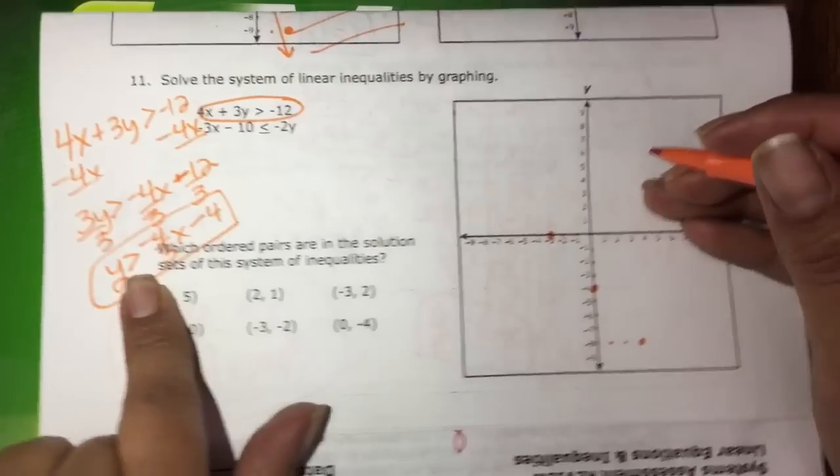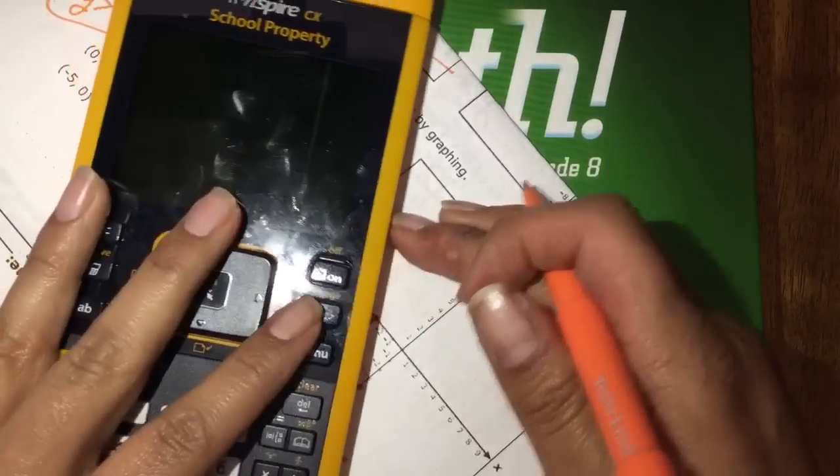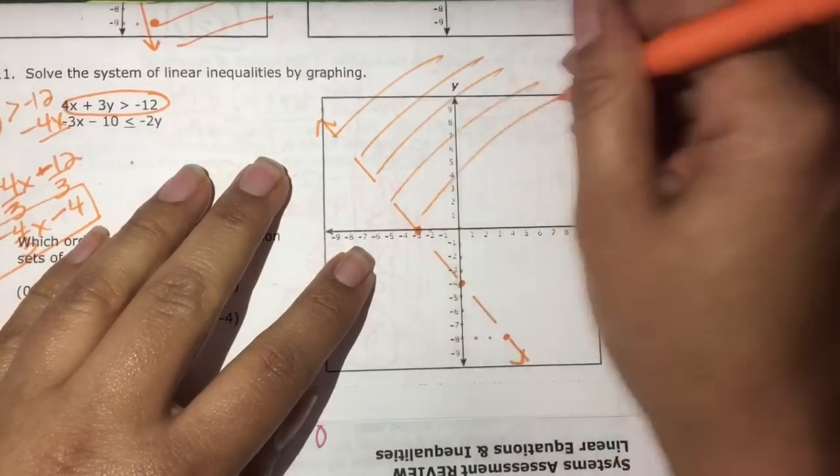Okay, since it's greater than, that means it's going to be a dashed line. So you get your ruler and you're going to draw a dashed line through the points. And since it is greater than, that means we have to shade above.